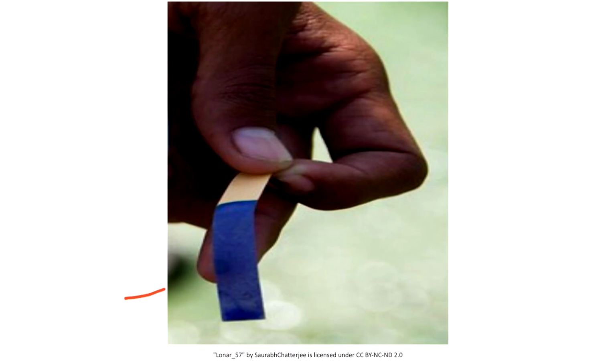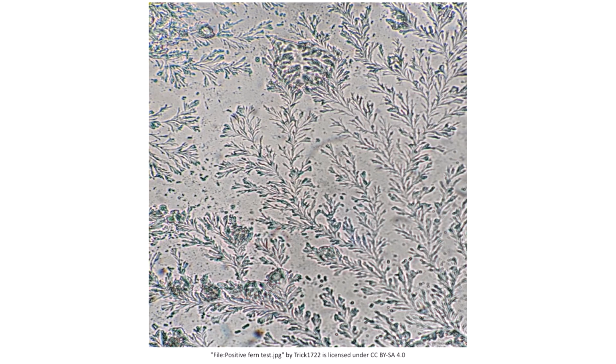Here we see a blue discoloration of the nitrazine paper, and this indicates a high pH of vaginal fluid ranging from 7 to 7.3. And again, a positive nitrazine paper test is characteristic of rupture of membranes. This is a photomicrograph showing the ferning pattern of amniotic fluid under microscopy. The ferning pattern, just like the positive nitrazine paper test, is characteristic of rupture of membranes.